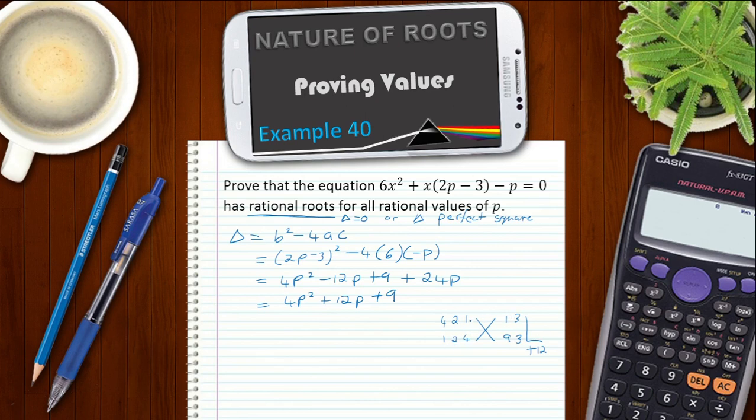Let's move on to 2 times 3 is 6, and 2 times 3 is 6. Okay, and to get plus 12, I need to say plus, so plus there and plus there.